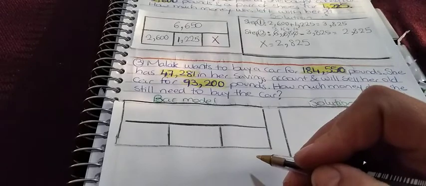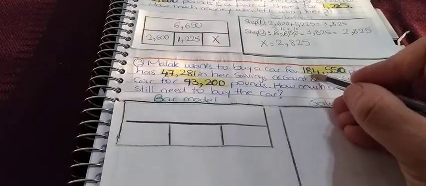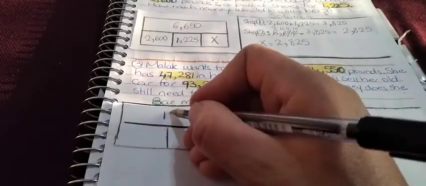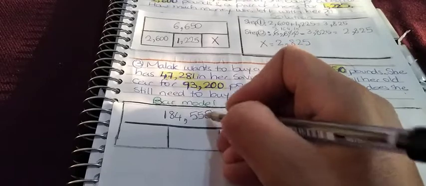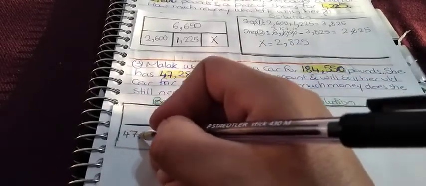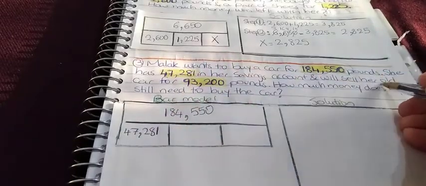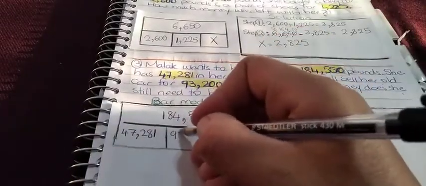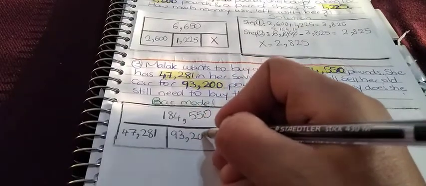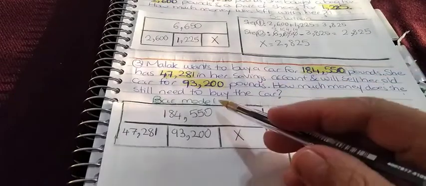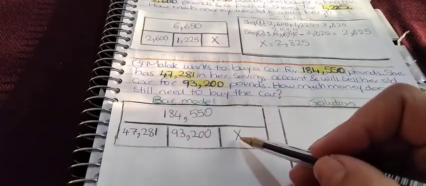So the price of the car is 184,550. We write it here. Okay? And she has in her bank account 47,281. Okay? And she will sell her old car for 93,200. Okay? We want to calculate how much money will she need to buy the car.